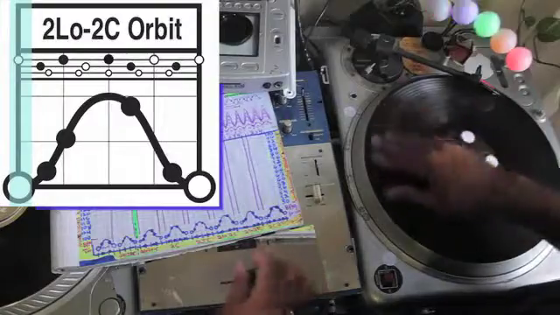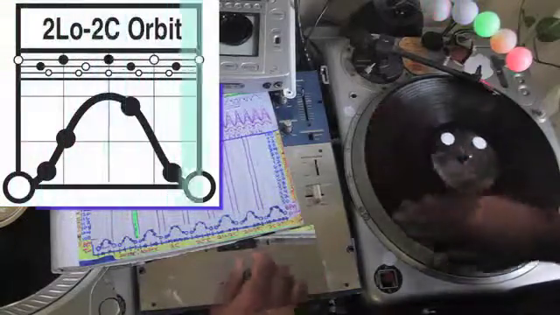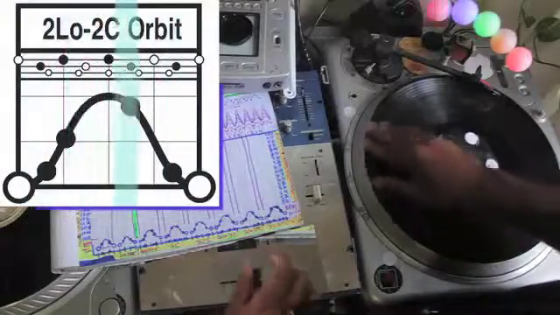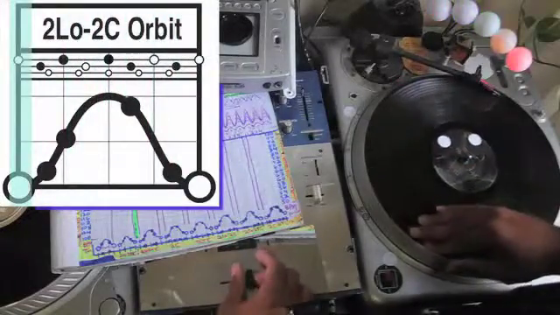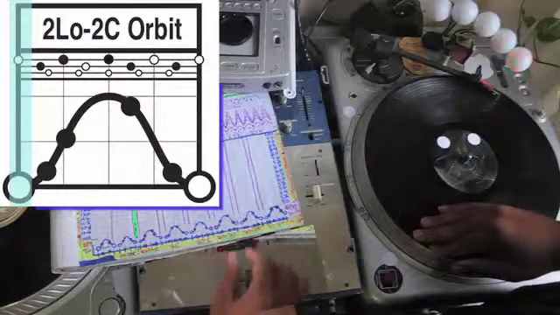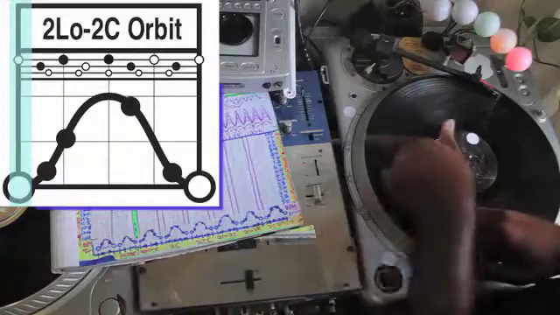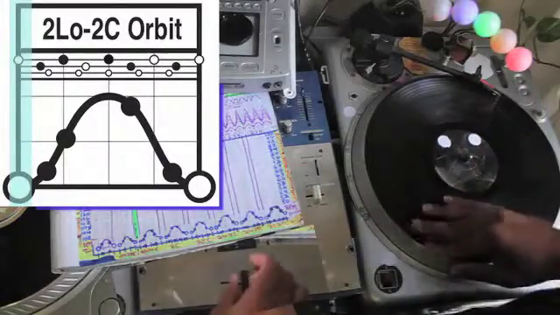So, whoops. So here we go. That is the 2 low to 2 click. 2 low on the way forward, and then just this 2 clicks on the way back. So it's going.